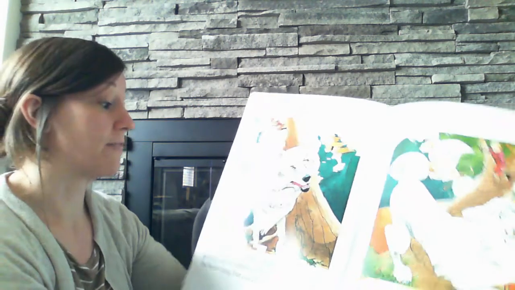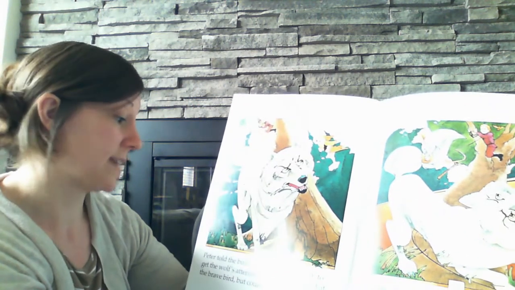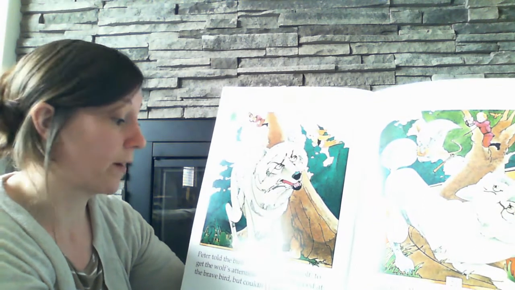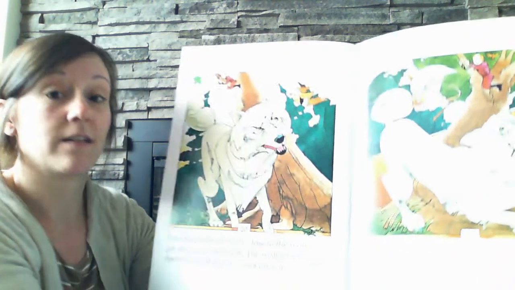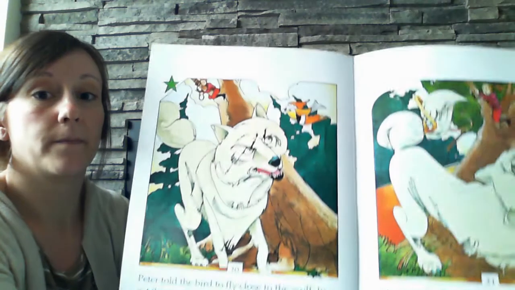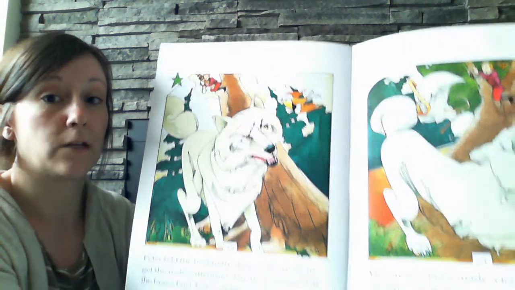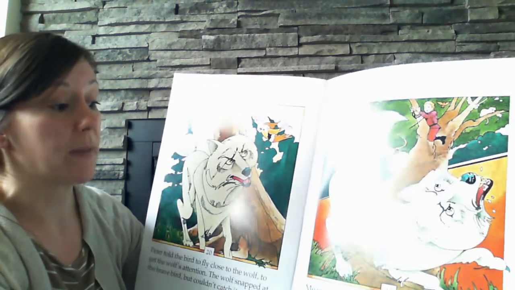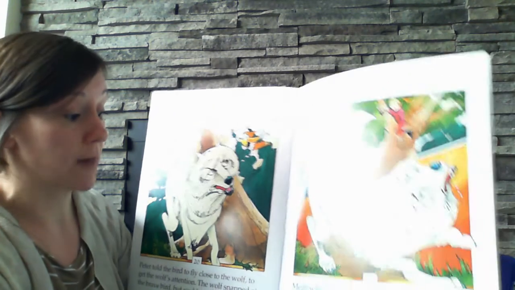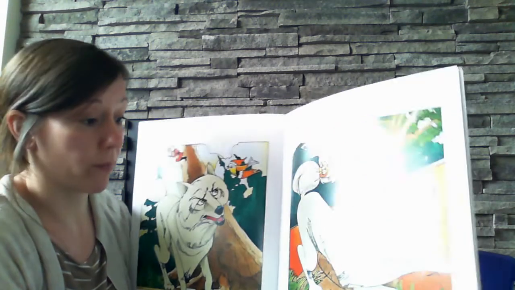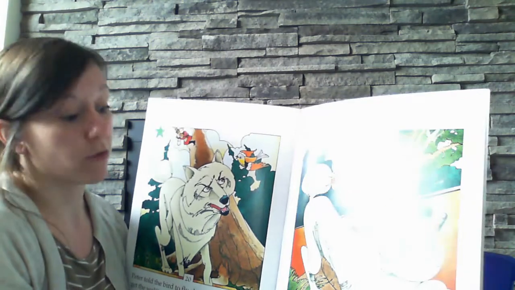Peter told the bird to fly close to the wolf to get the wolf's attention. The wolf snapped at the brave bird, but he couldn't catch it. He tried. Meanwhile, Peter made a loop in his rope. He lowered the loop and he caught the wolf by the tail. The wolf could not get free.